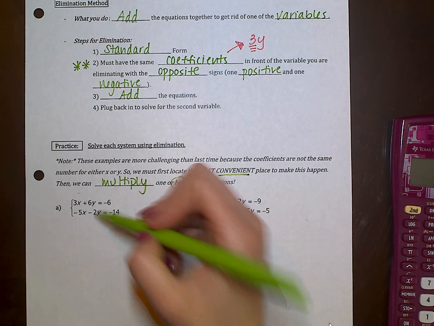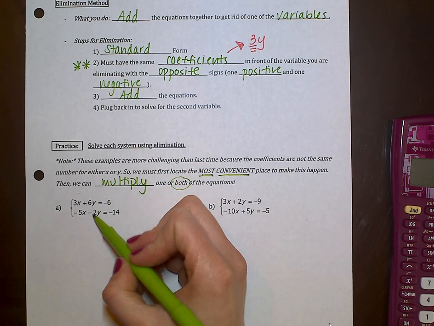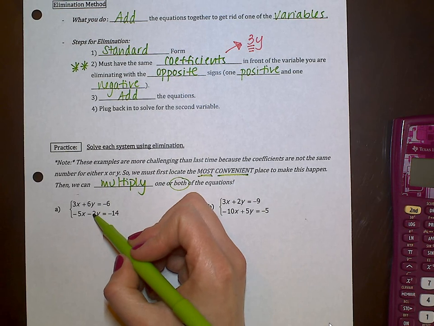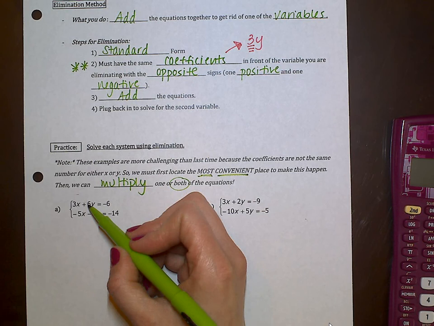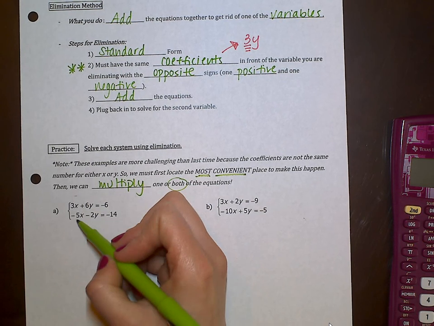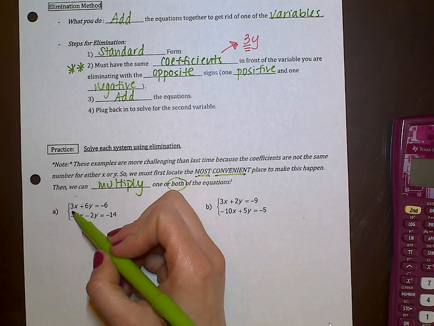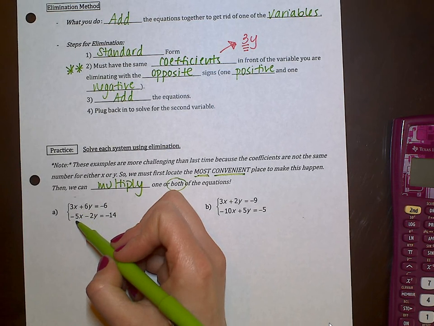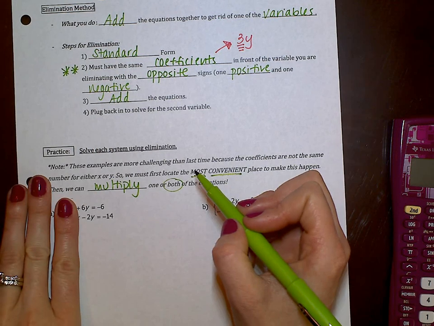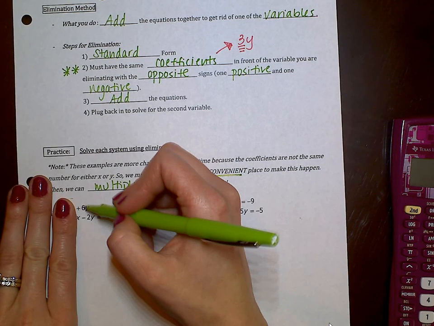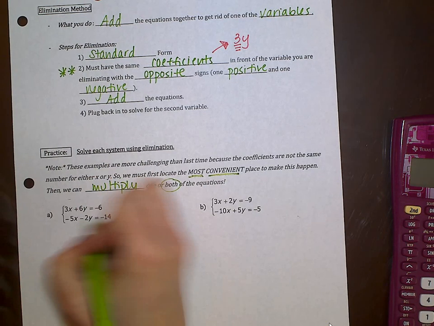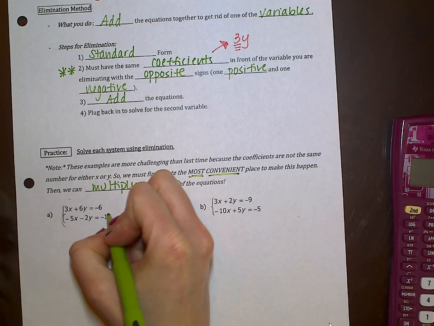So I know that if I just multiply the 2 by a 3, then I'm going to have it being a 6. And then I would have exactly what I want. I'd have +6 and -6. If you looked at the x's, there's nothing that you can multiply the 3 by to get a 5, at least a whole number. So if I can avoid making the x's the same, I'm going to. The y's is a much simpler place. So what I'm going to do is I'm going to put the second equation, because that's the one I'm changing, put the whole thing in parentheses.